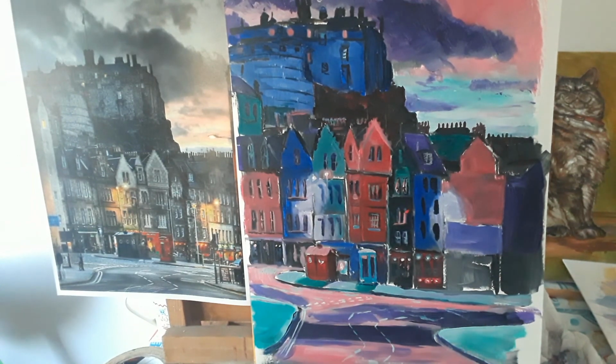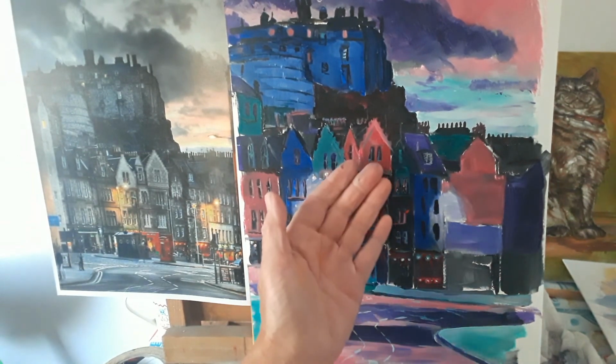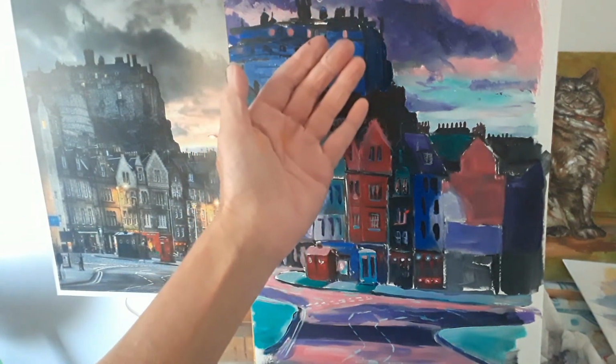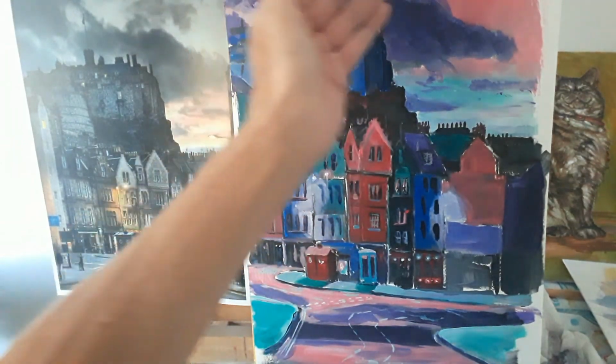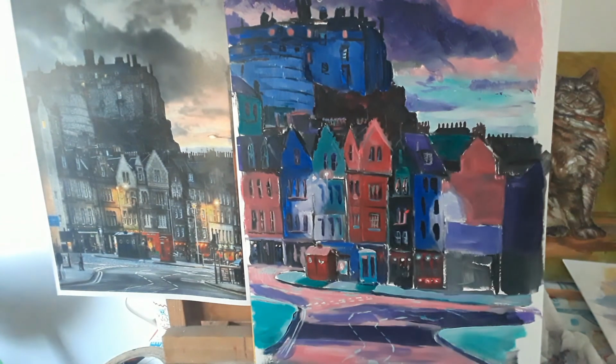But it's the tonal values that are important, and these buildings come forward, the castle goes back, the castle's nicely silhouetted against the sky, and the sky is a lot brighter. So as I said at the beginning, the color isn't necessarily important in this kind of technique, because it's the tonal values that carry the painting.